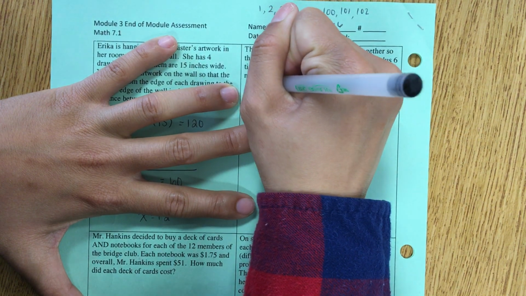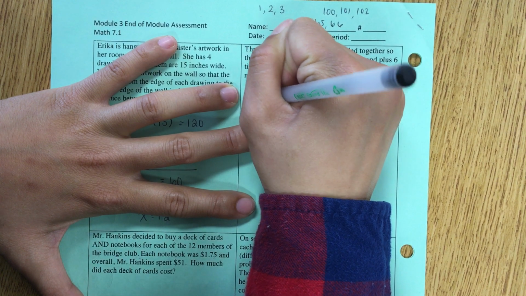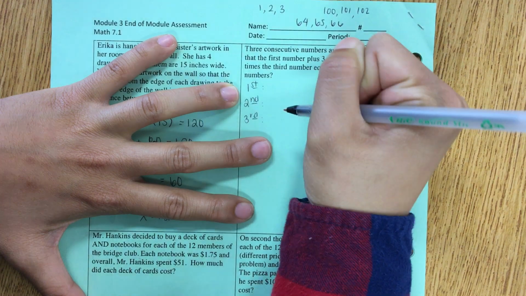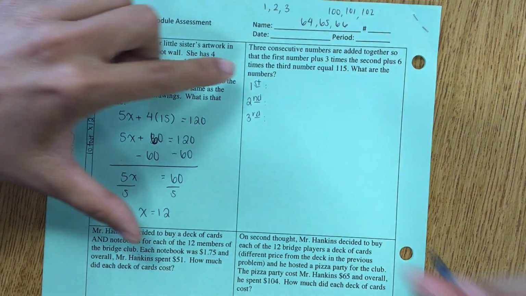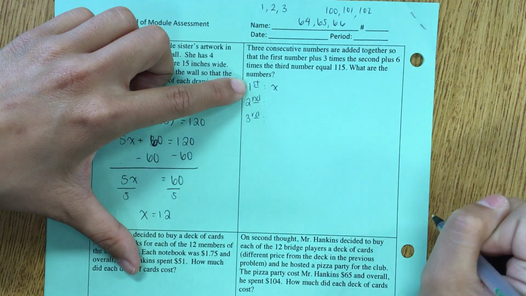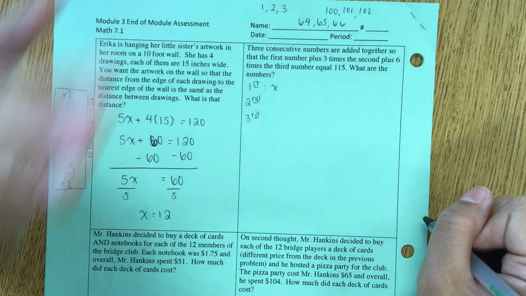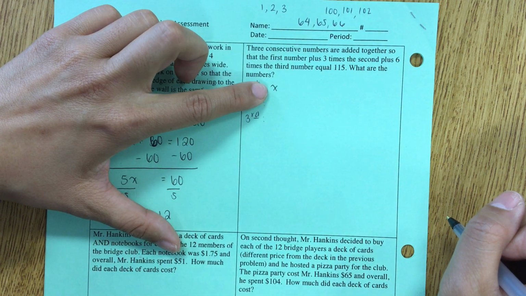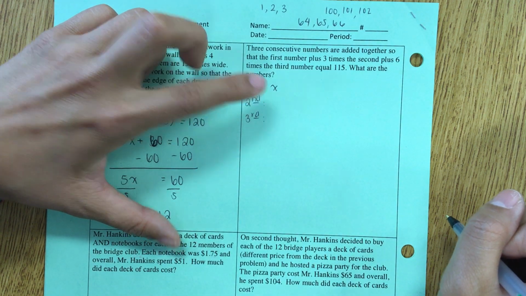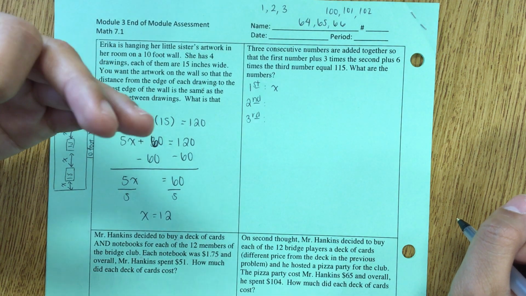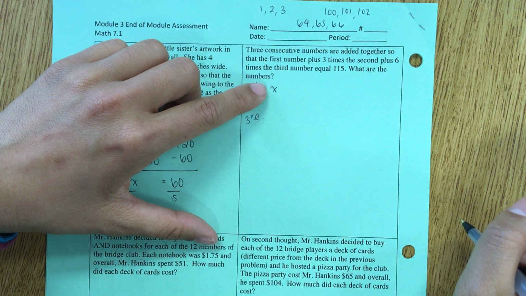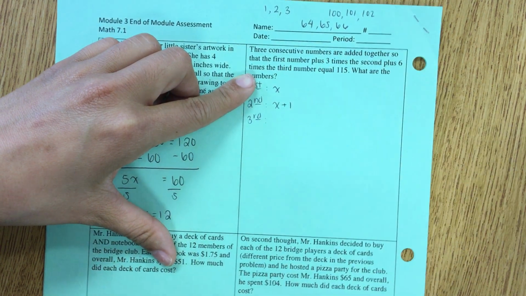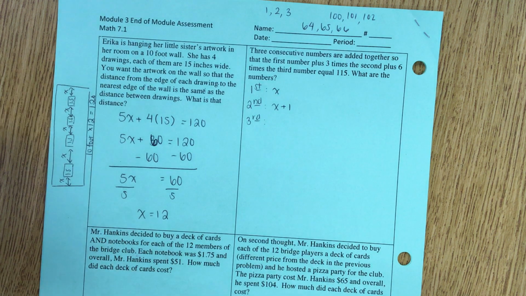So let's kind of brainstorm this out. We have the first number, we have the second number, we have the third number. We don't know anything about them except that they are consecutive. So our first number, we need to start off with x. And that x can be any number. It could be 5, it could be 10, it could be whatever. Now, let's pretend that this x is equal to 5. My next consecutive number would be 6. But how do I get 6 from using that number 5? What you would do is x plus 1, because 5 plus 1 will get you 6.